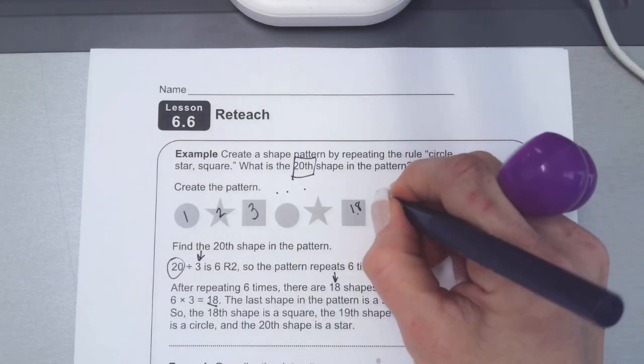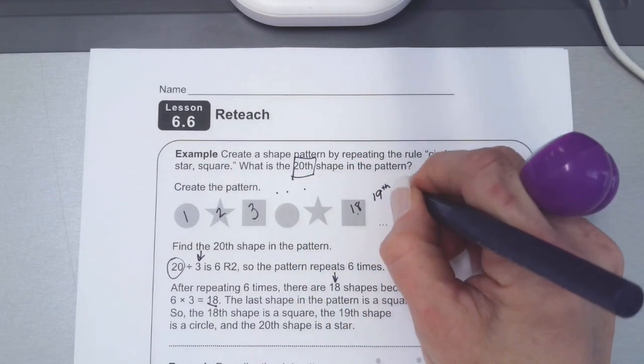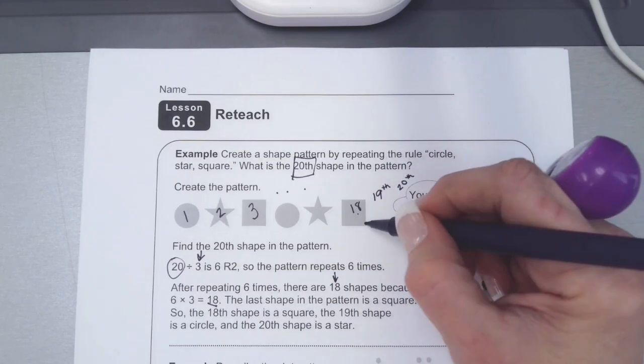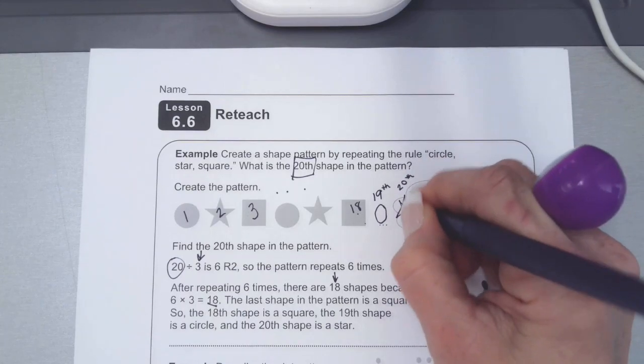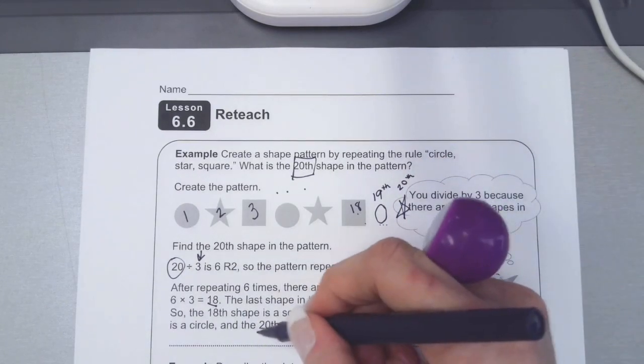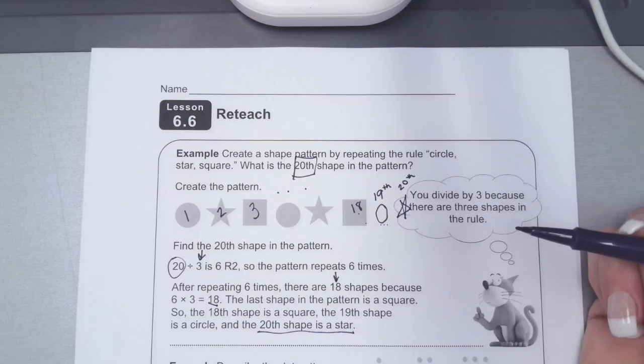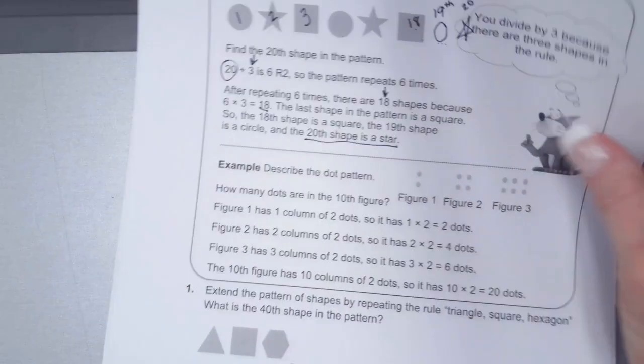So I need to find the 19th and the 20th. So square, and then what comes after square? It'll be a star. And then star. So the 20th shape is a star. Okay? So let's look at this dot pattern.